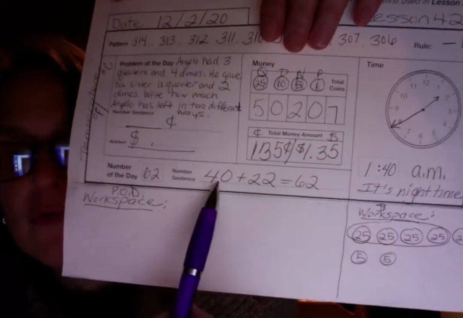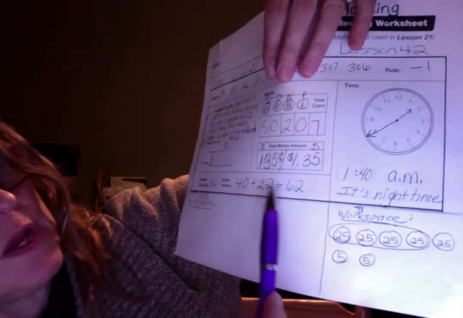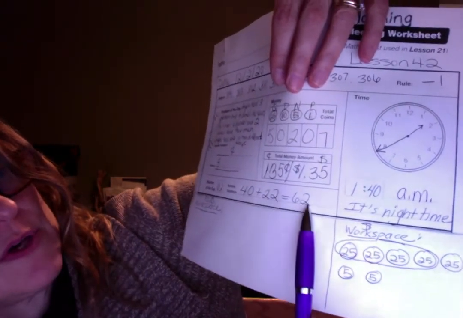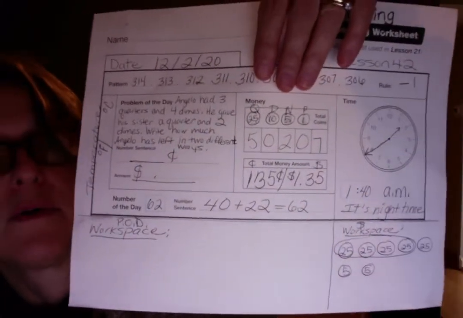62 is our number of the day, and we can come up with something. How about 40 plus 12? No, that would only get me to 52. How about 40 plus 22? Let's see. Does that work? 40 and 20 is 60, and 0 and 2 is 2. Yeah, that works.